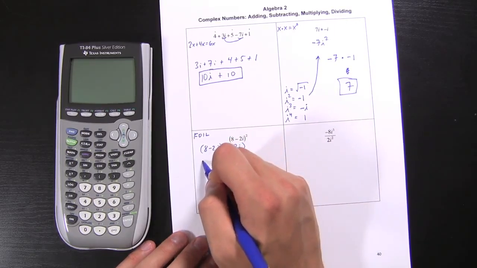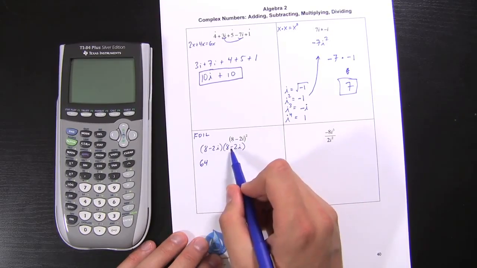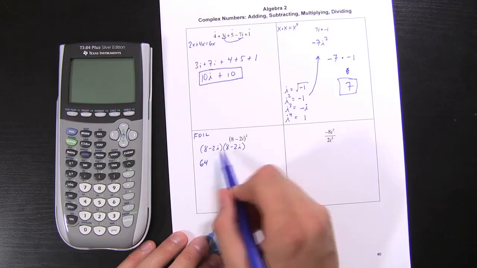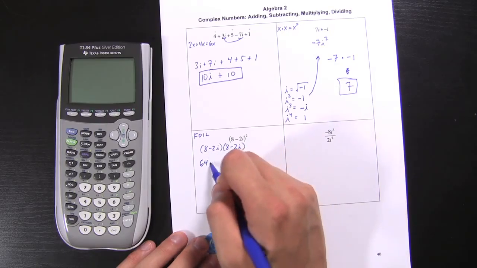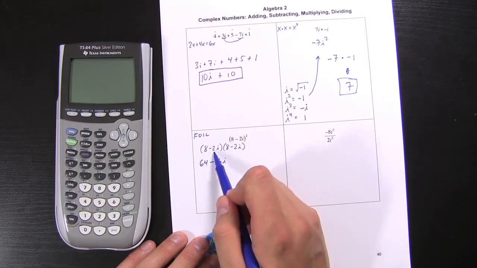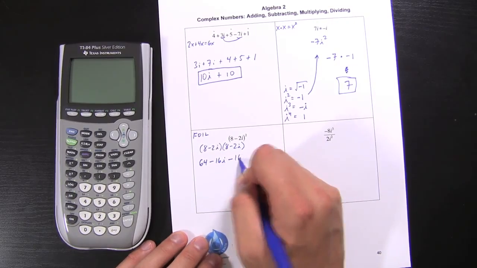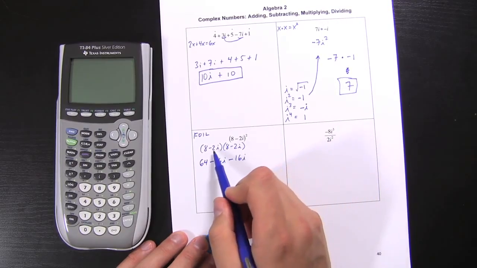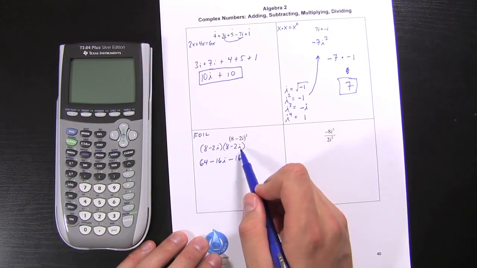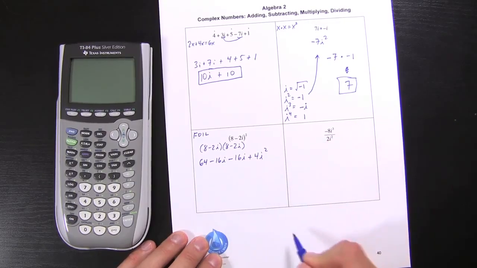So 8 times 8 is 64, right? We're going to go with the first term, 64. The outside term is 8 times -2i, which gives us -16i. The inner term is -2i times 8, which is again -16i. And then finally, -2i times -2i gives us positive 4i squared.